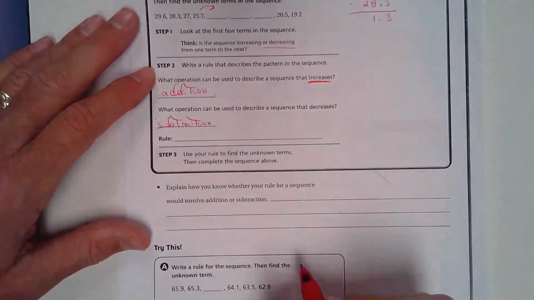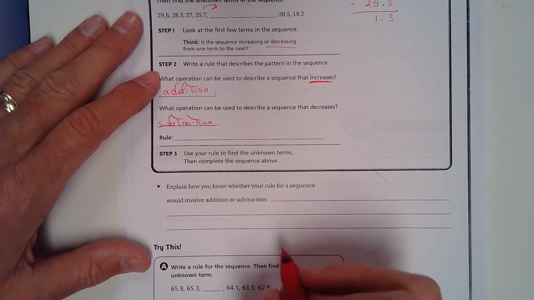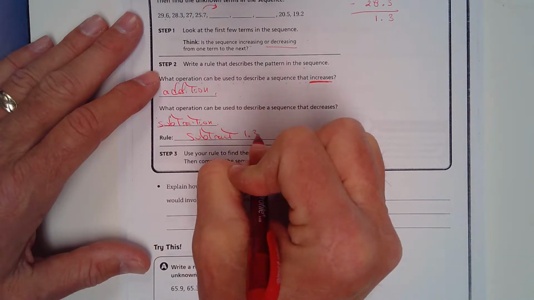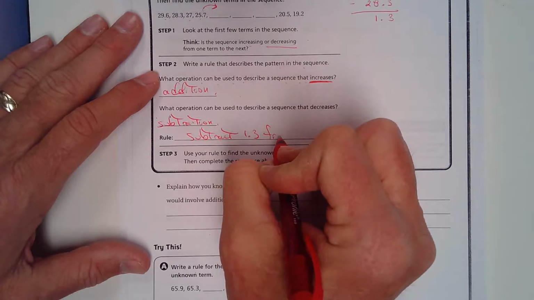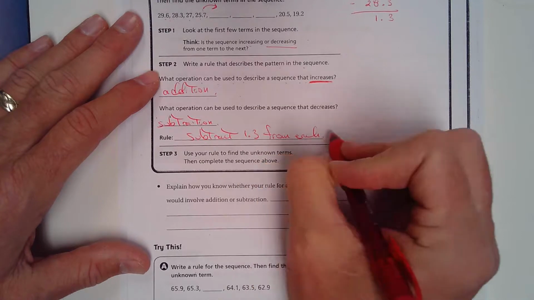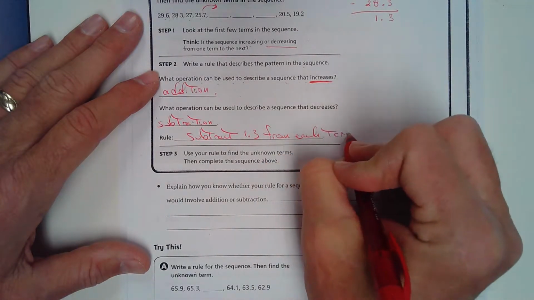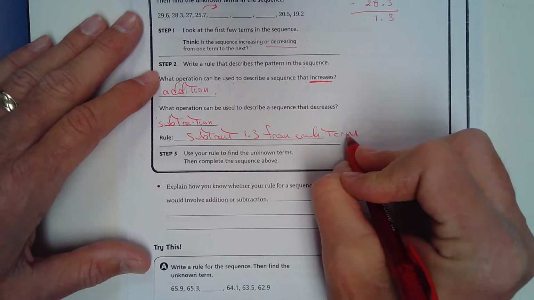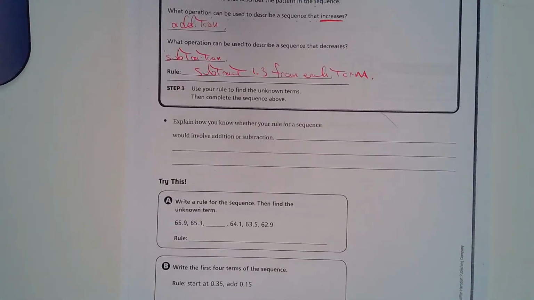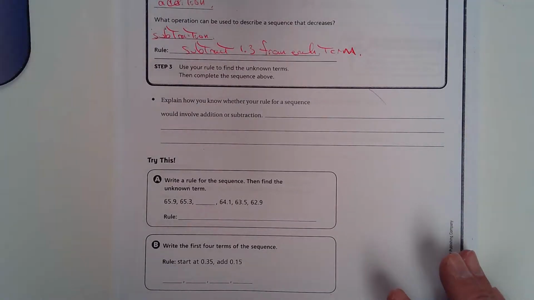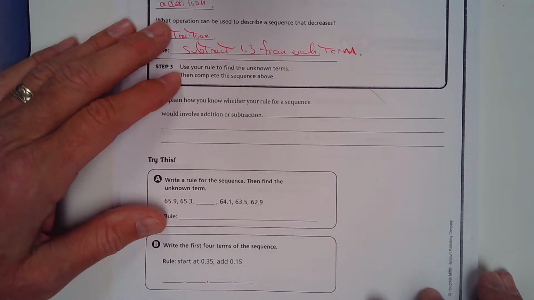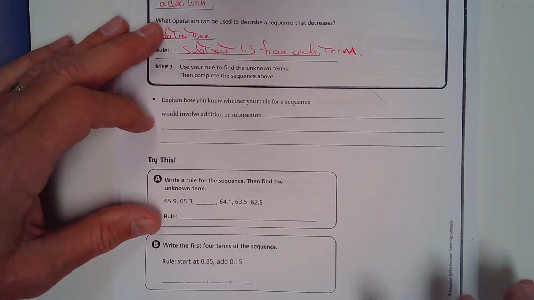Okay. And so what's the rule? Subtract 1.3 from each term, I guess. I think that would be fine. Term, that's an M. There we go. Okay. All right. Explain how you know whether your rule for a sequence would involve addition or subtraction. Well, let's see here.